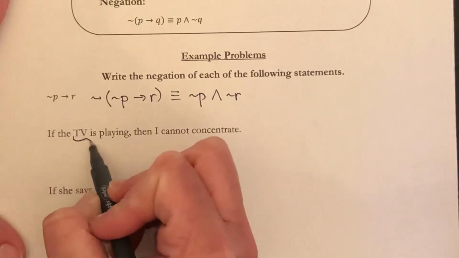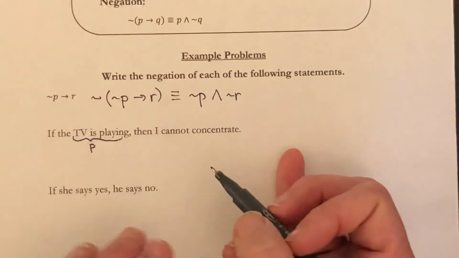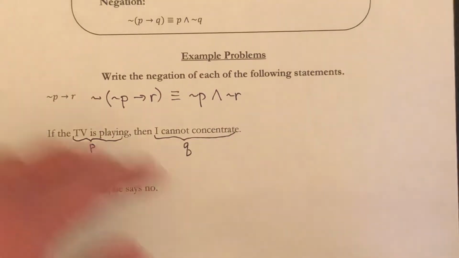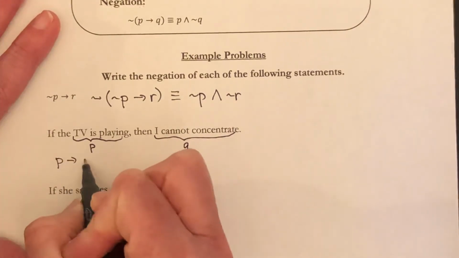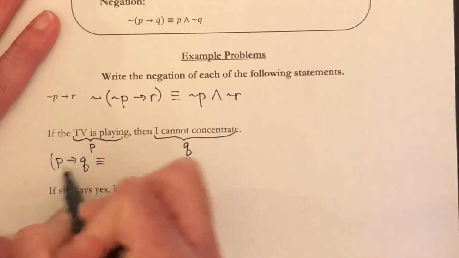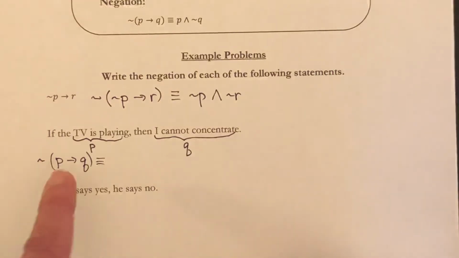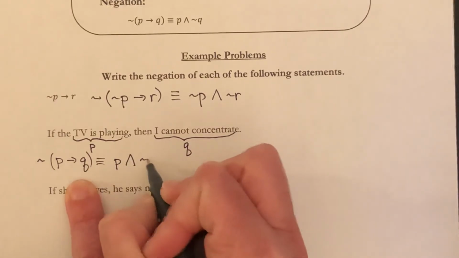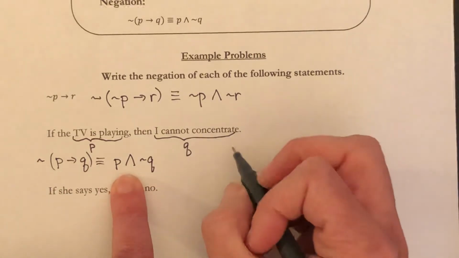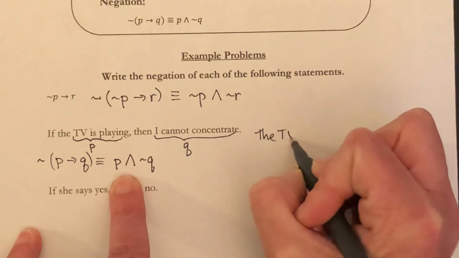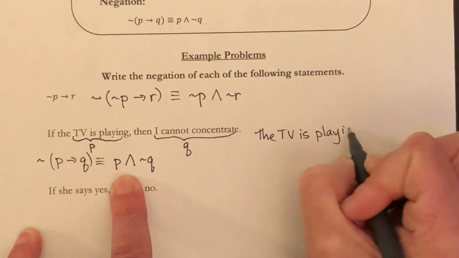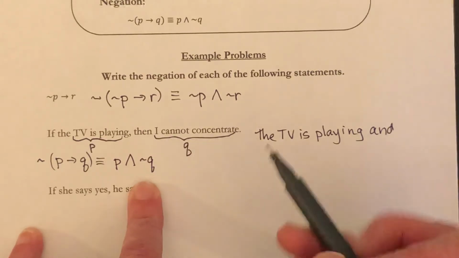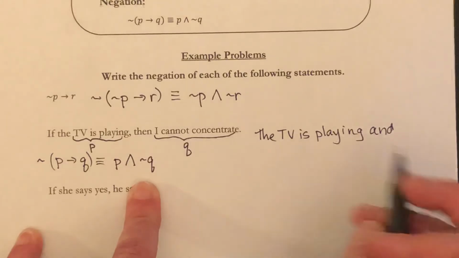The TV is playing, I'll call P. And I cannot concentrate, I will call Q. And our original is if P, then Q. And we want to negate this, so if I put a not in front of it, we keep the first part the same, P, and the negation of Q, not Q. So if I'm going to write this out, the TV is playing, and the negation of Q, this says I cannot concentrate, so we just change it to can. The TV is playing and I can concentrate.